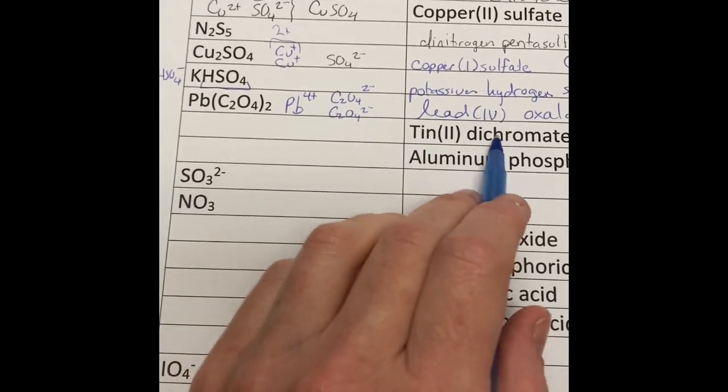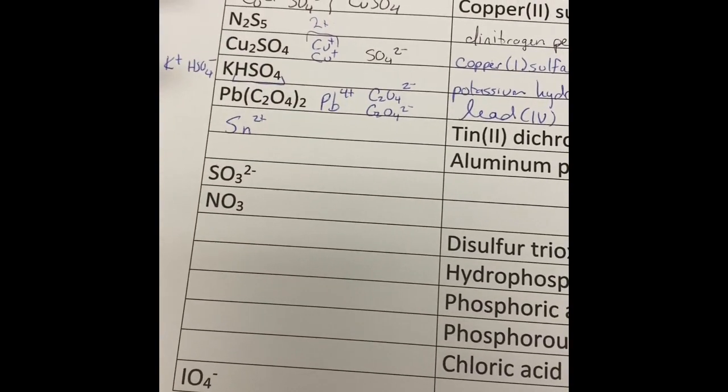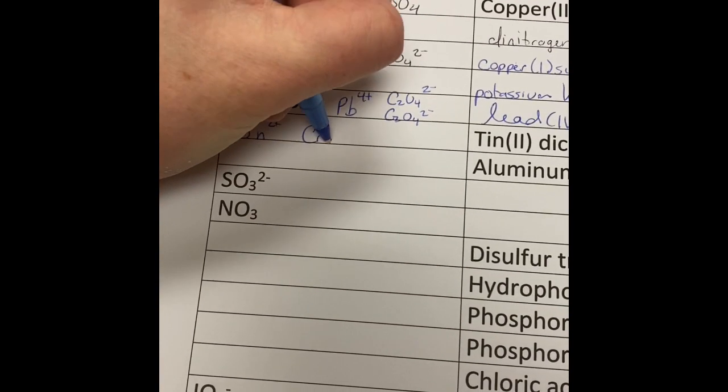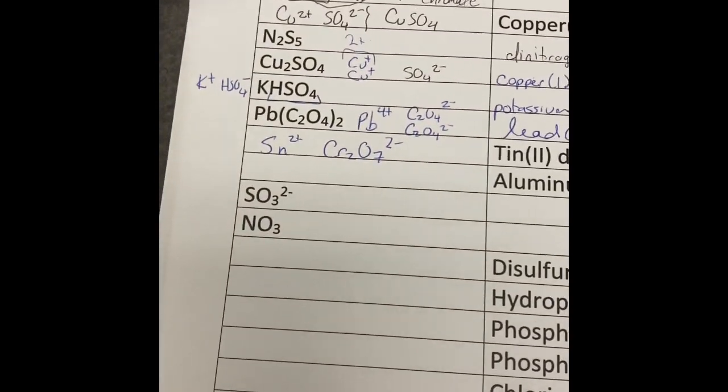Tin(II) dichromate. Tin(II) is Sn2+. Dichromate is Cr2O7, and it has a 2 negative charge. So we just need one of each to cancel this out.